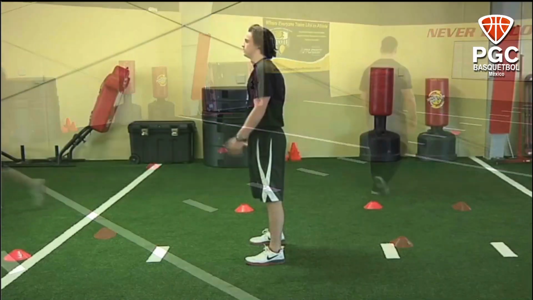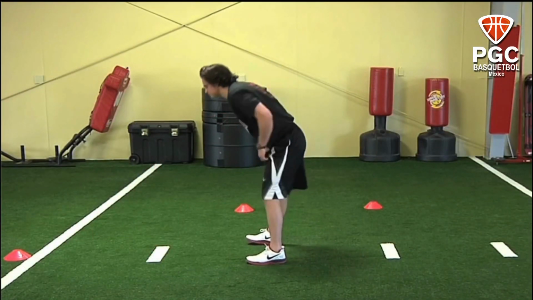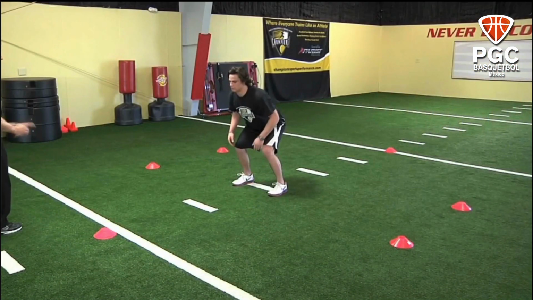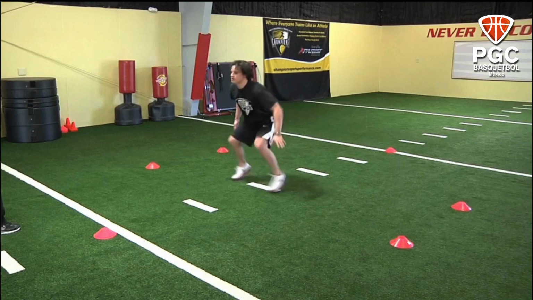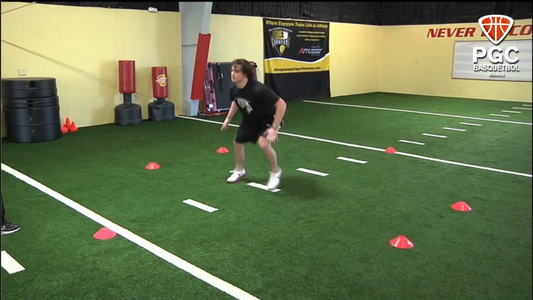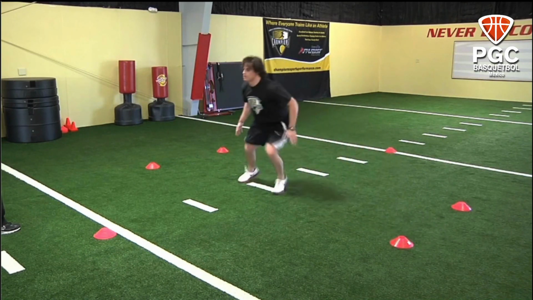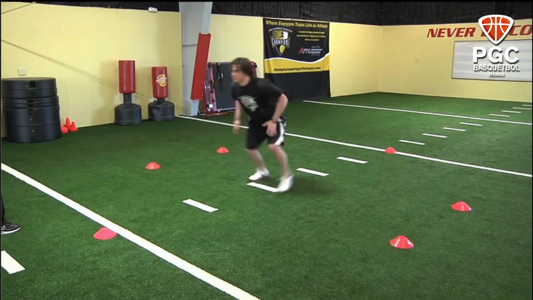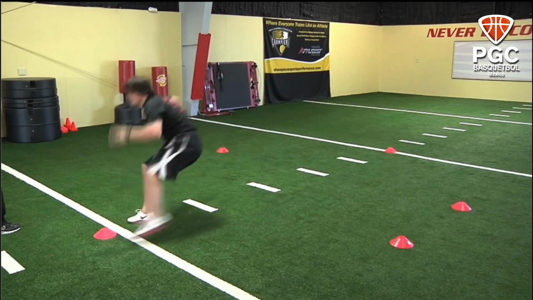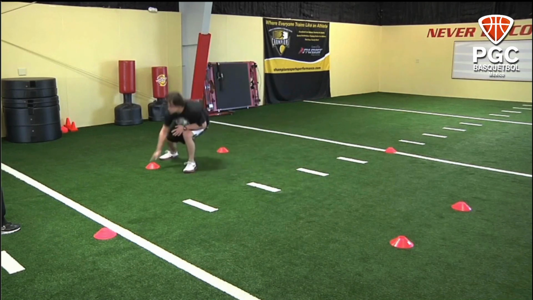Nice job. Get in the defensive stance, Ryan. And chop the feet. Quick feet. Good. Left. Excellent. Left. Good. Left. Front. Front. Right. Back.